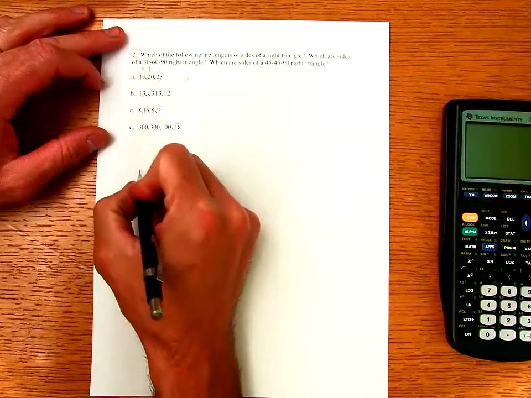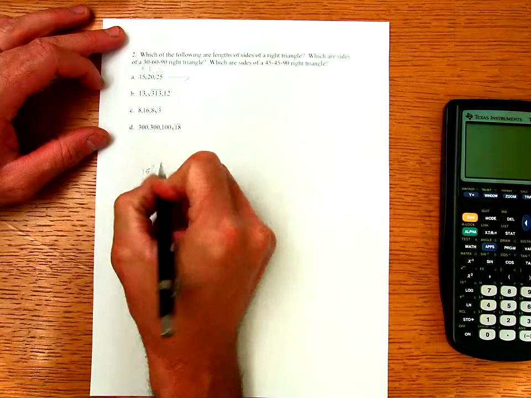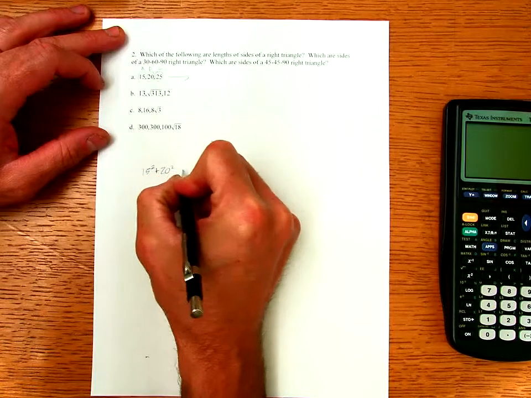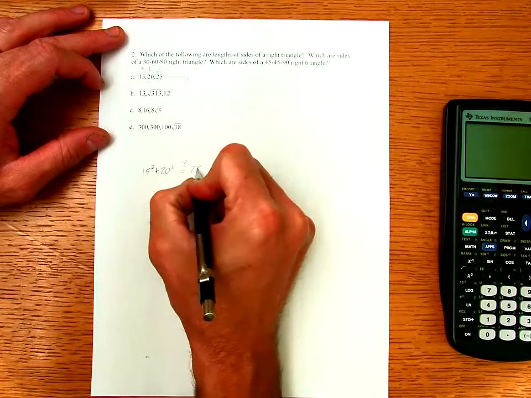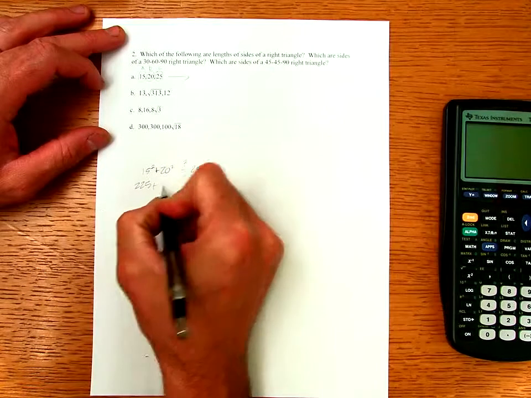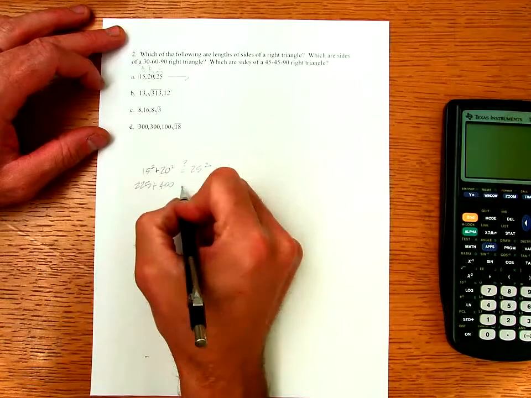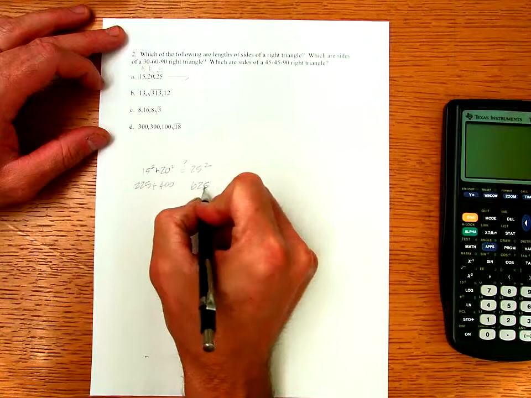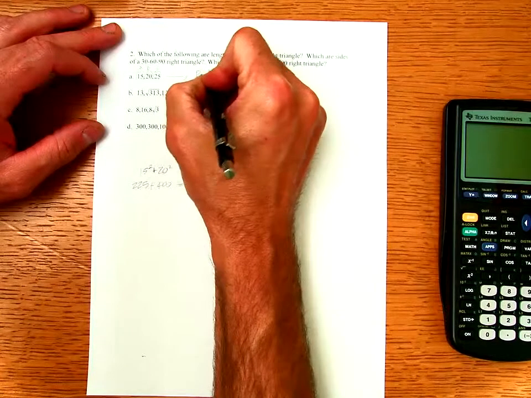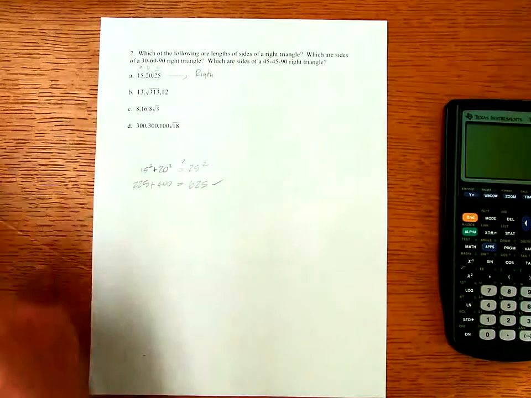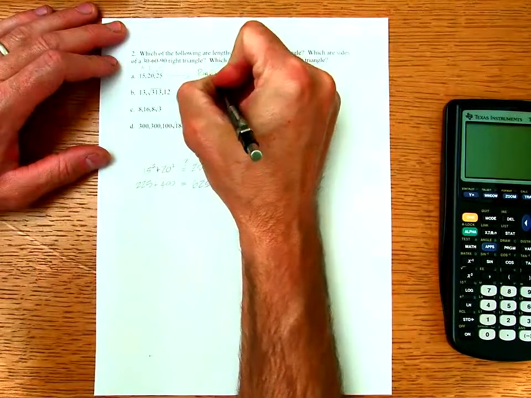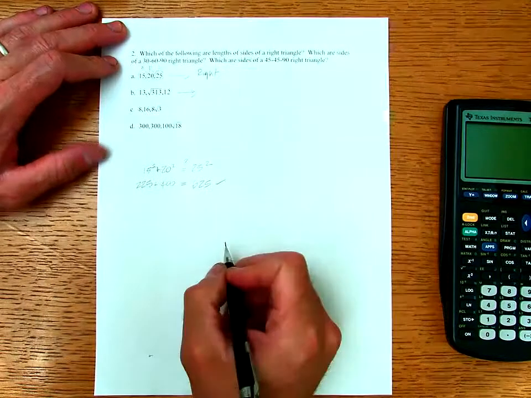So we'll go ahead and check to see if it's right first. So 15 squared plus 20 squared, is that equal to, question mark, 25 squared? So 15 squared, I believe that's 225. 20 squared is 400. And 25 squared is 625. And so we indeed see that it is equal, so this is a right triangle. This is right.